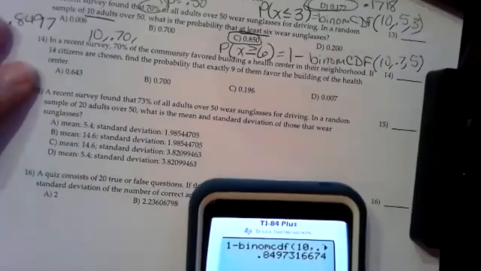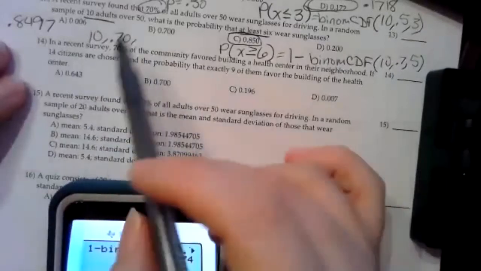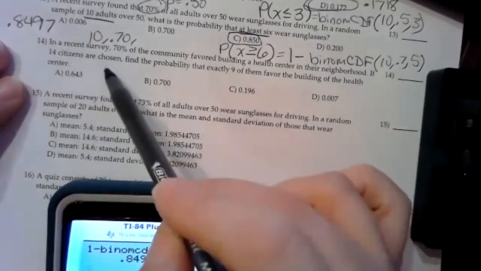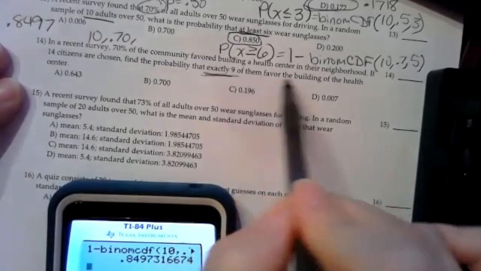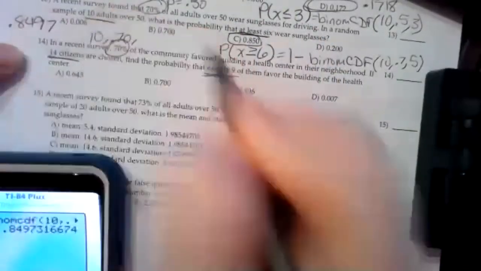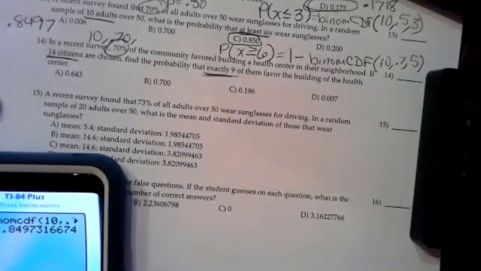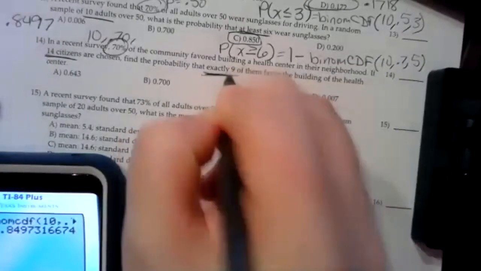All righty. So now on number 14, this one has a recent survey: 70% of the community favored building a health center in their neighborhood. If 14 citizens were chosen, find the probability that exactly 9 of them favor the building of the health center. So right here, I have 14, I have 70%, and I have an exact. PDF or CDF? Good job, y'all. Yes, PDF, because it is a point, exactly 9.